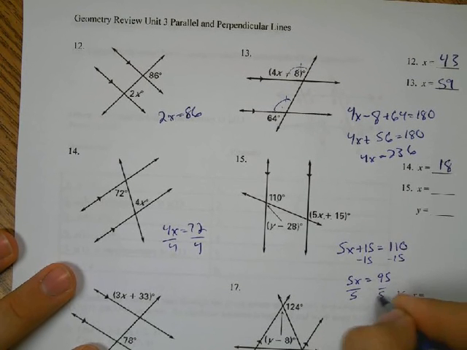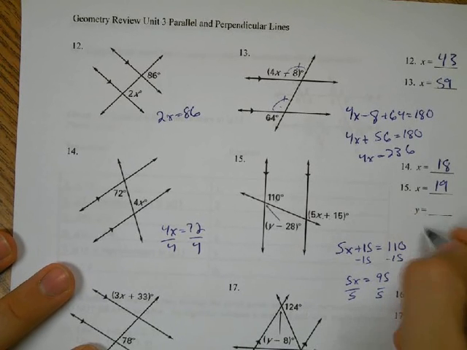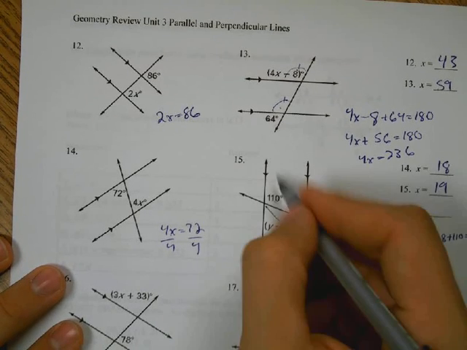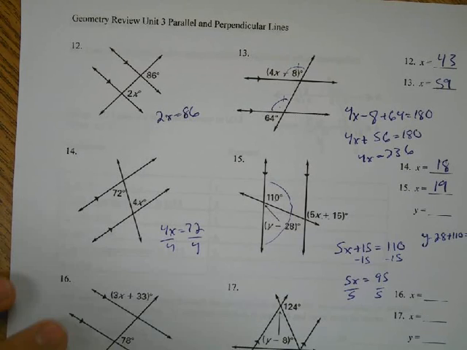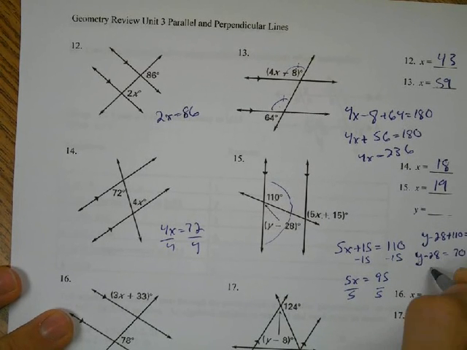My y's, same deal. I've got y minus 28. I'm going to add 110, and that's going to equal 180. So I've got linear pair right here. So y minus 28 plus 110 is going to be 180. That gives me y minus 28 is equal to 70. So I add 28 to both sides. It's going to give me y is equal to 98.